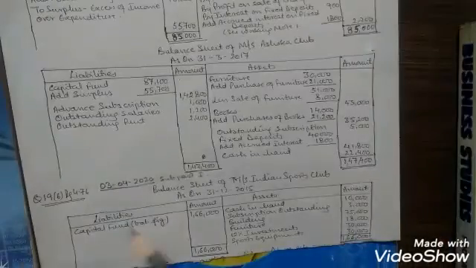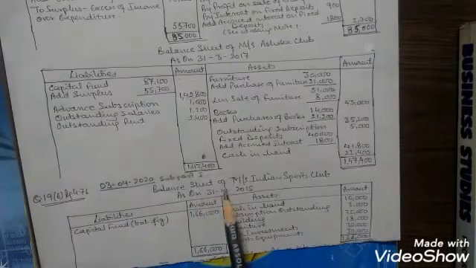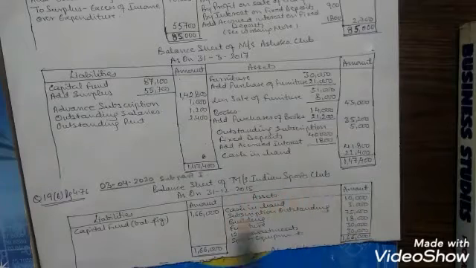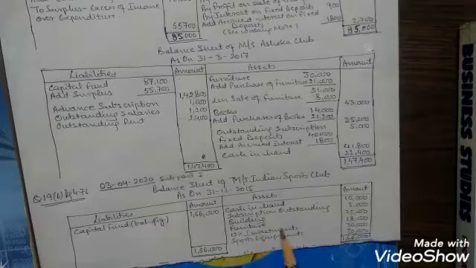Now we will prepare the balance sheet of Messrs Indian Sports Club as on 31/12/2015. Capital fund, on the asset side, cash in hand is given 10,000. This has been obtained from the receipts and payment account, where it is shown as balance brought down at the top of the receipt side.